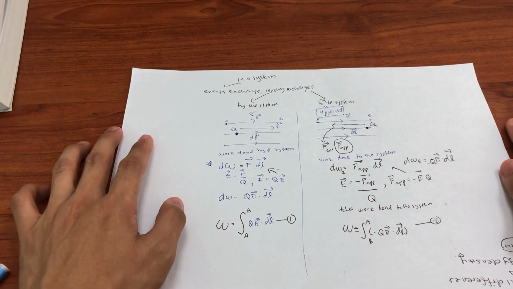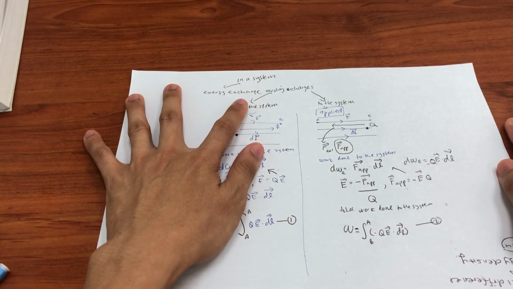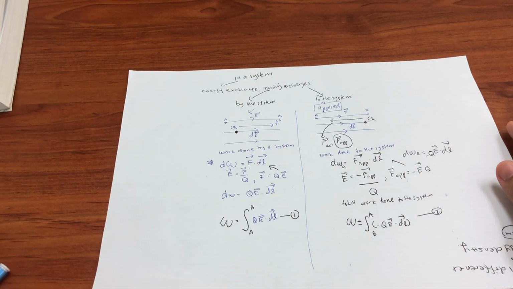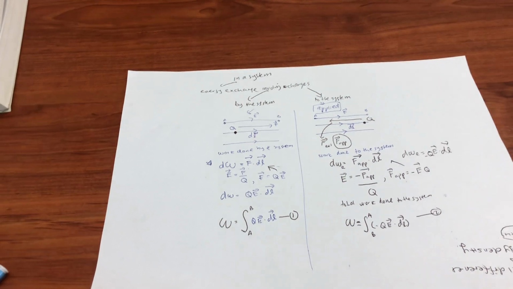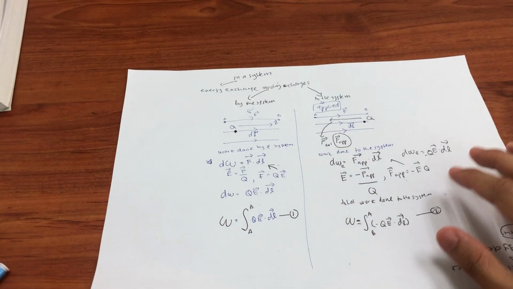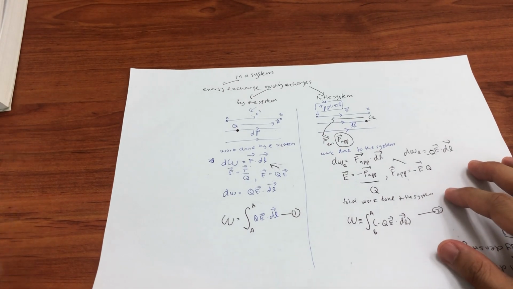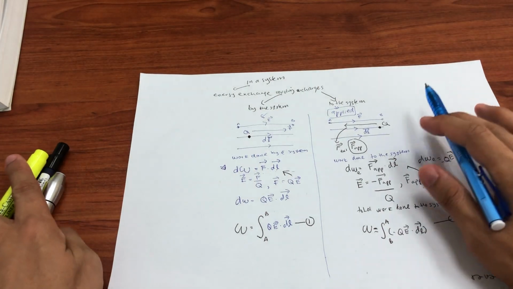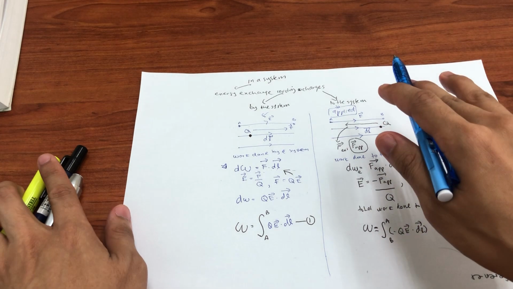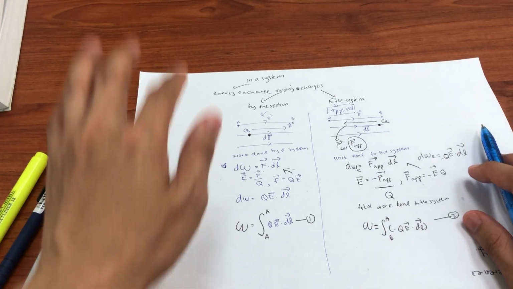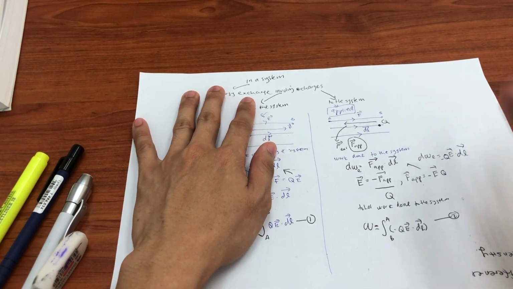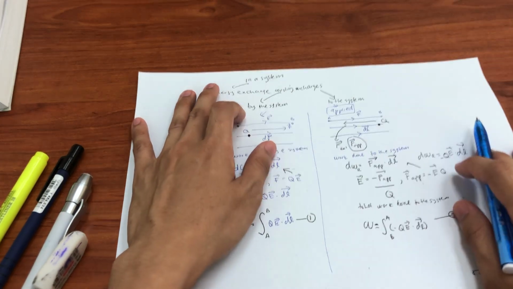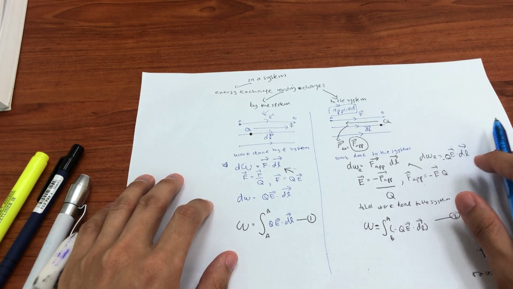We covered the energy exchange involving charges. We have two conditions: one is the work done by the system, and the second one is the work done to the system. So this one is internal, by the system, and this one is external, meaning you introduce an external factor.